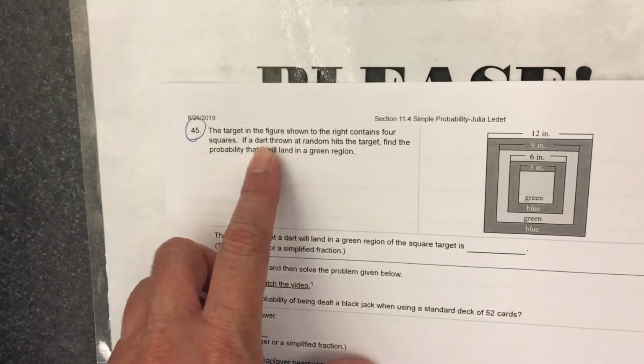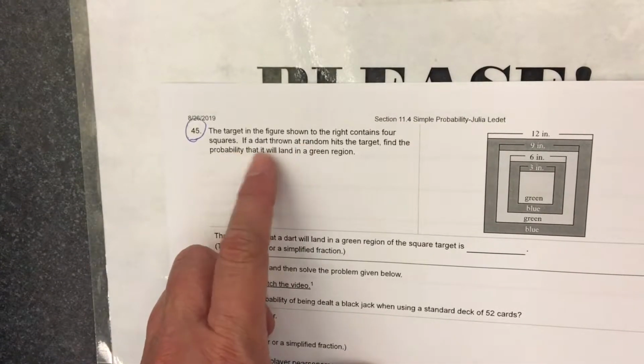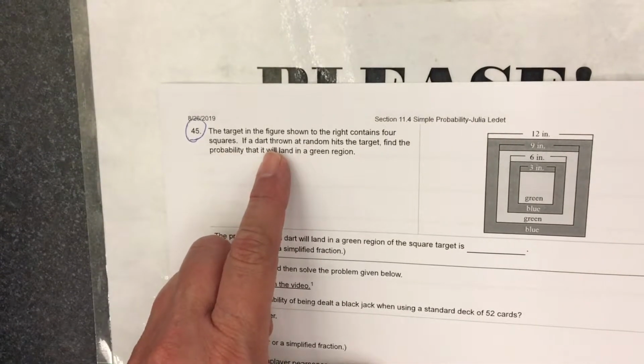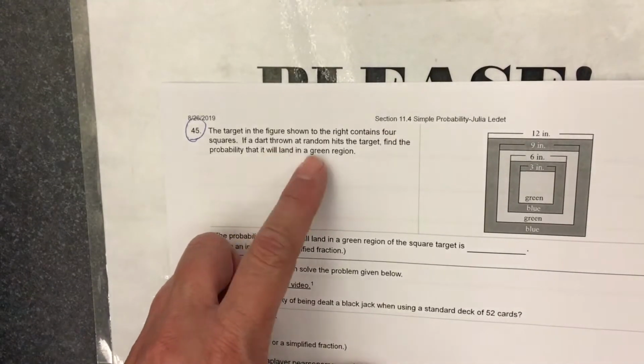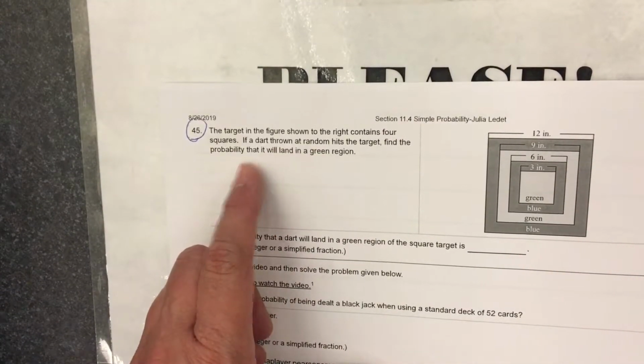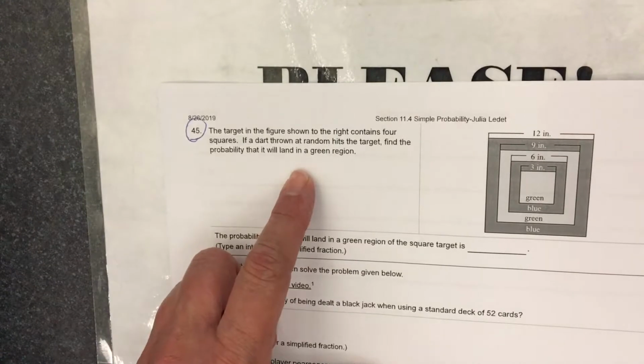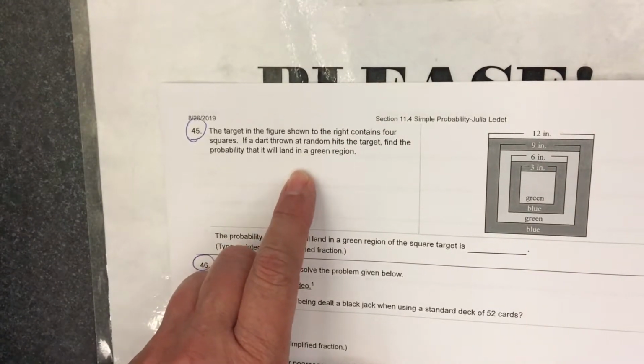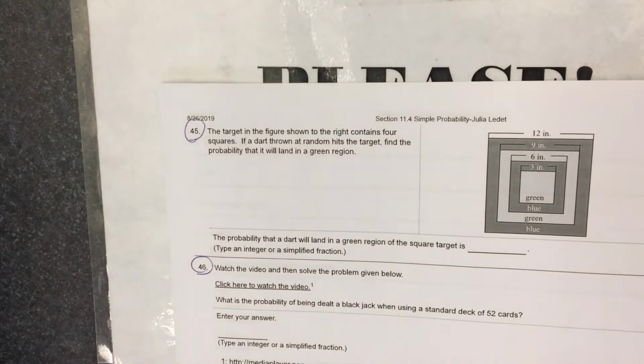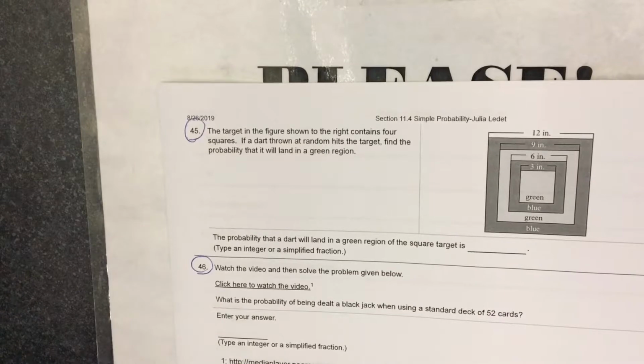So the target in the figure shown to the right contains 4 squares. A dart is thrown at random, hits the target. Find the probability that it will land on a green region. So it's going to hit the target, and what we need to do on this problem is this.